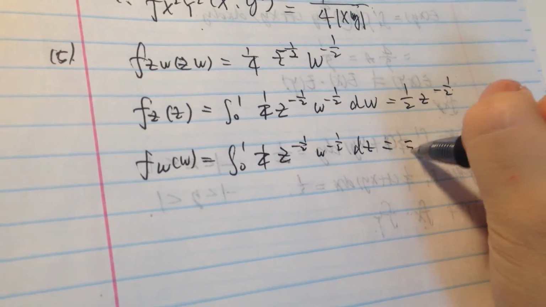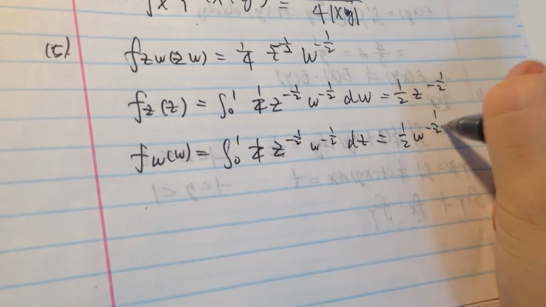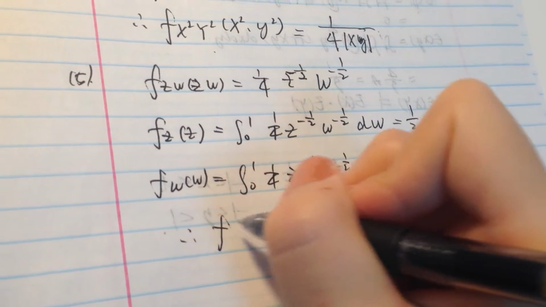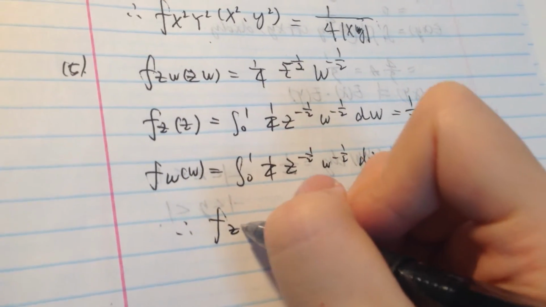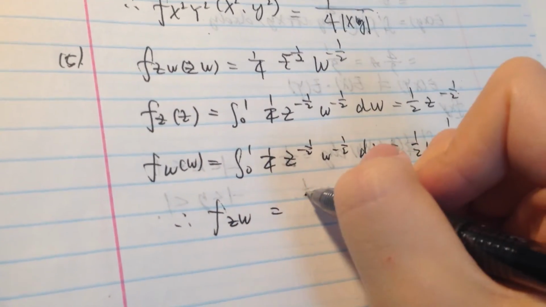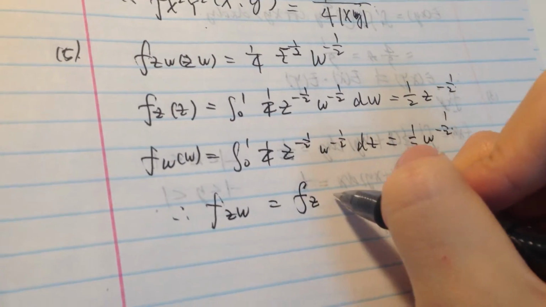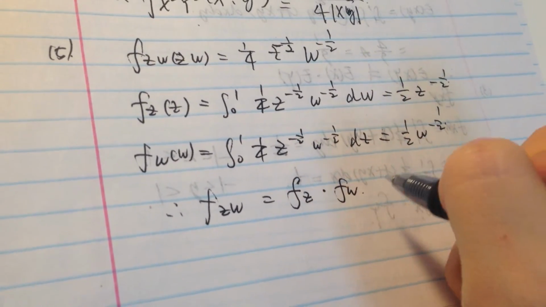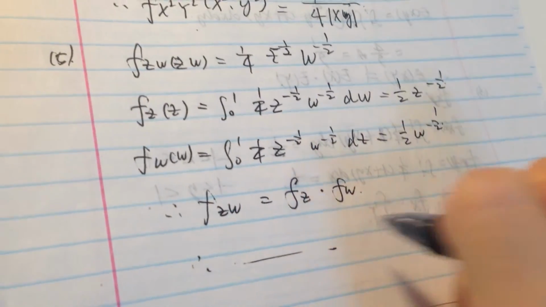So we could find that the joint density function of Z and W equals the density function of Z multiplied by the density function of W, so they are independent.